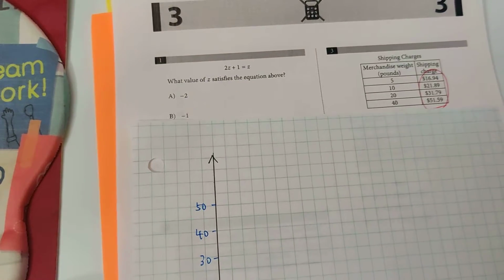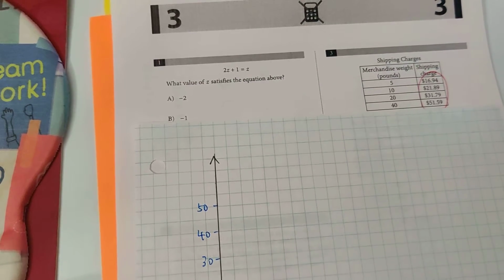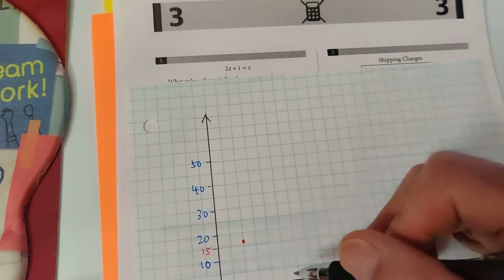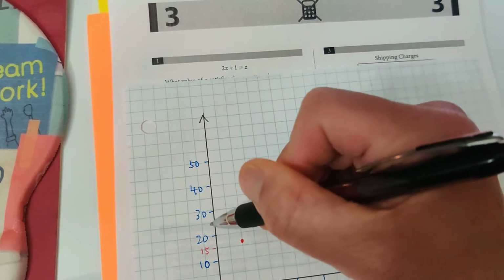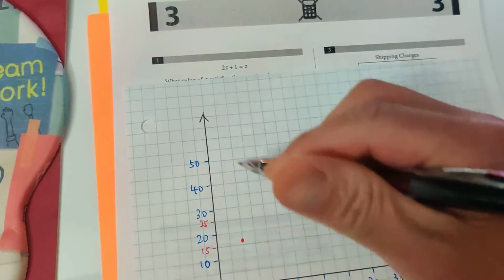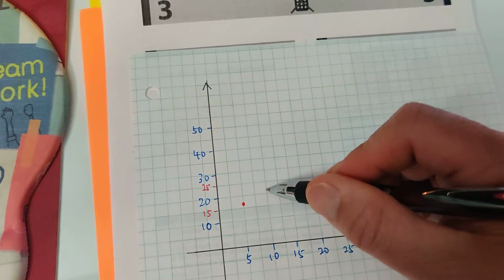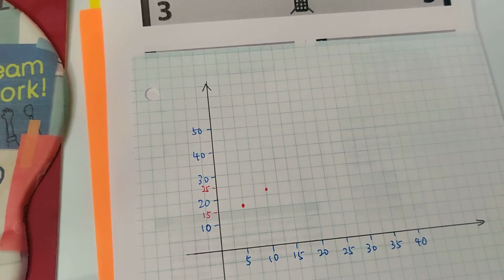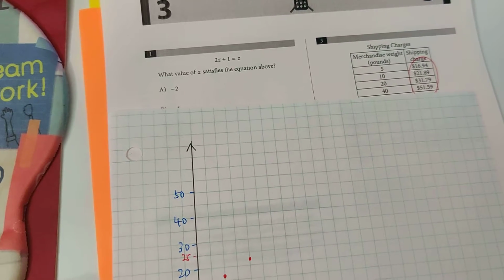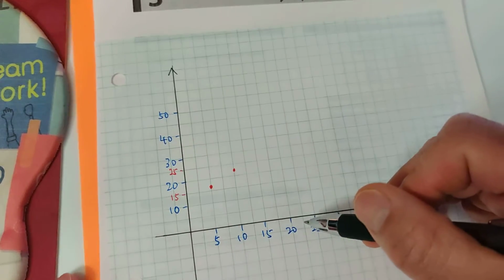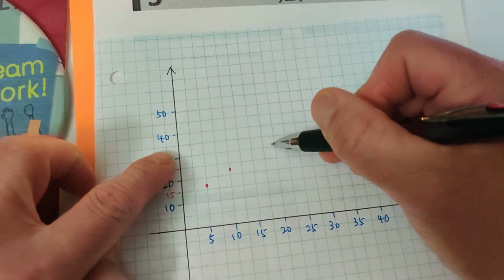And for the 10 we have 21.89, which is about 22. So 10 is 22, and this is 25, so the 22 will be somewhere here. And for the 20, we have 31.79, which is close to 32. 32 is somewhere here.